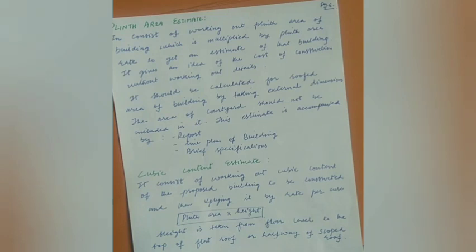This plinth area should include the covered area by taking the external dimensions of the building at the floor level. And we need to remember that openings like courtyards and any other kind of opening should not be included in the plinth area.